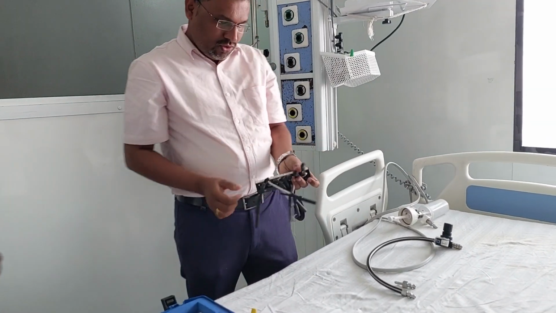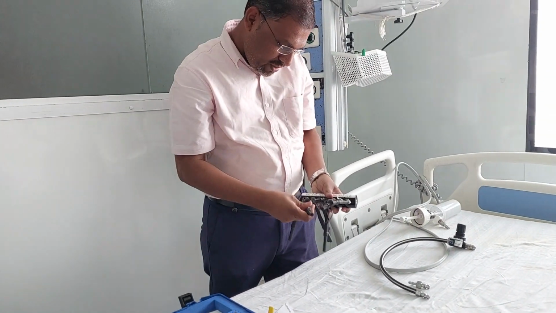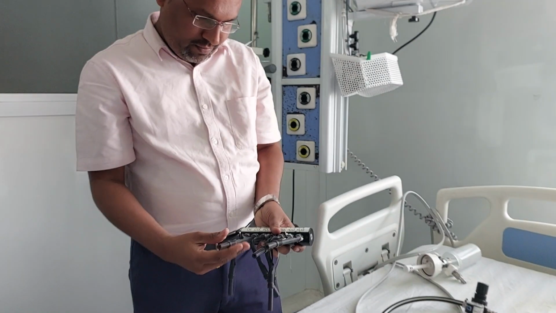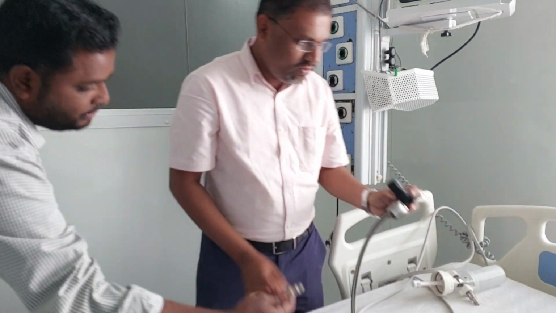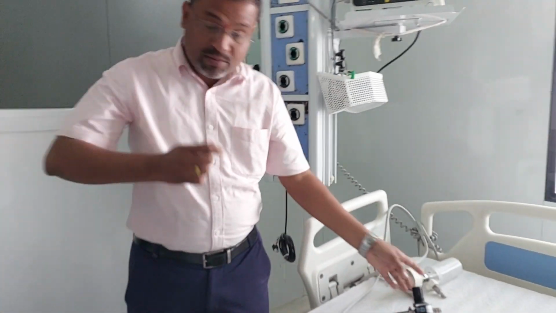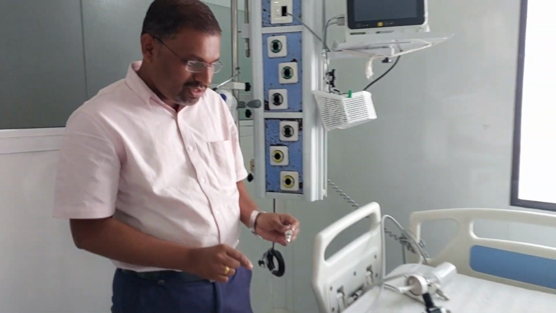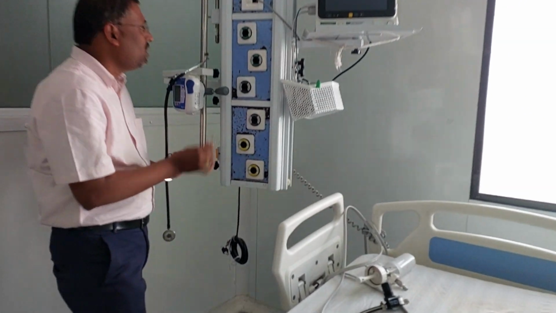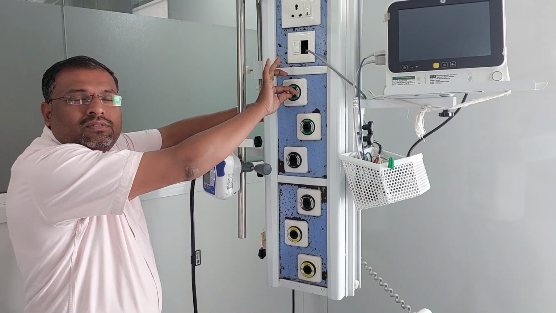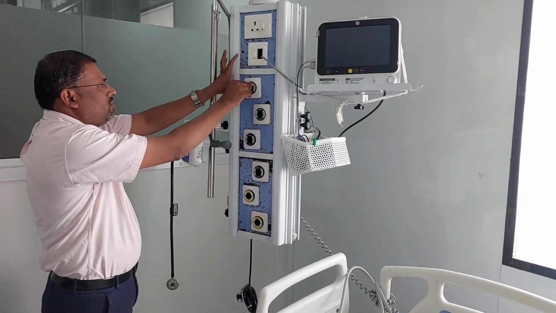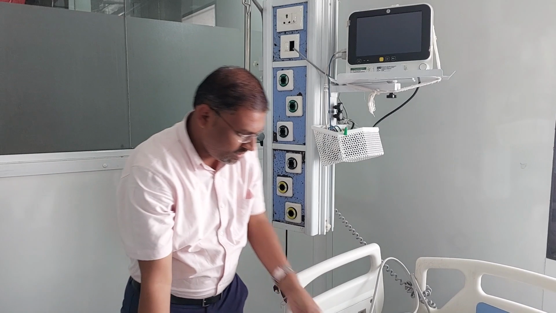Now we have connected all three tubings. After that we have to supply the gas. One more very important thing: before giving the gas to this, we have to flush the oxygen. Now I am going to flush.